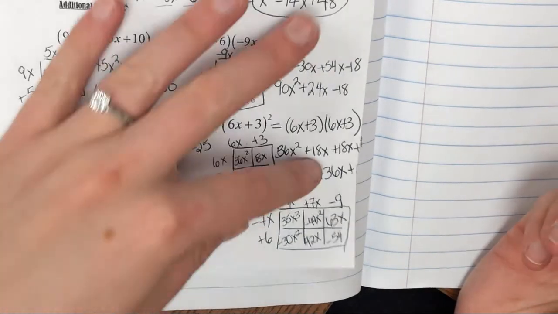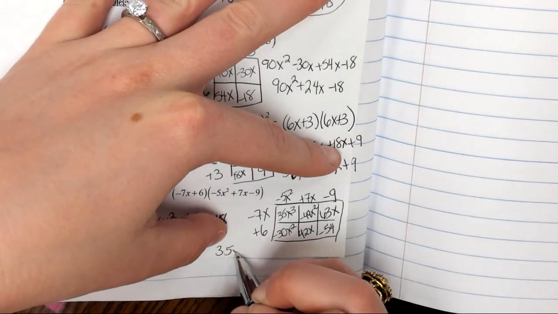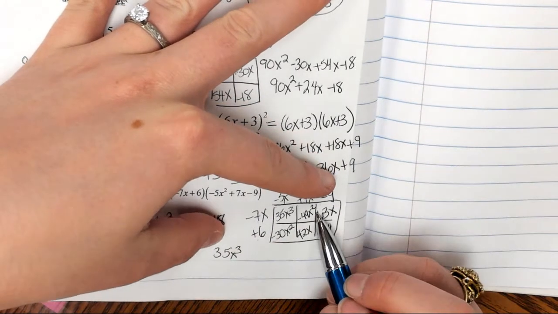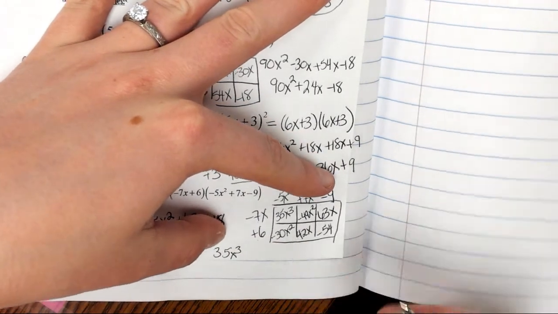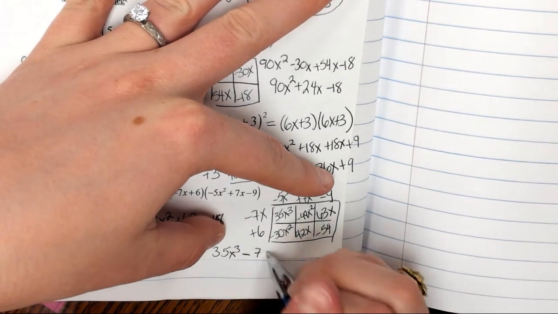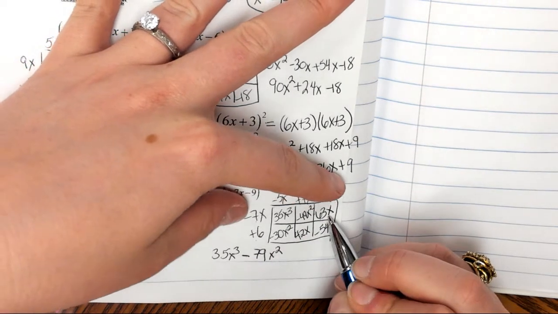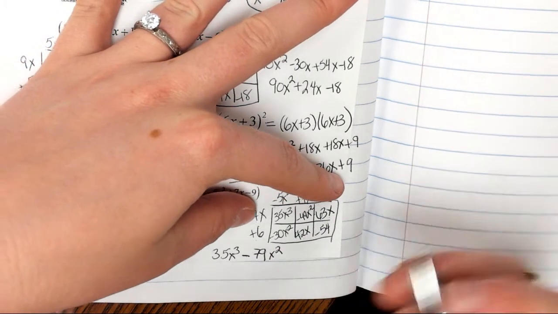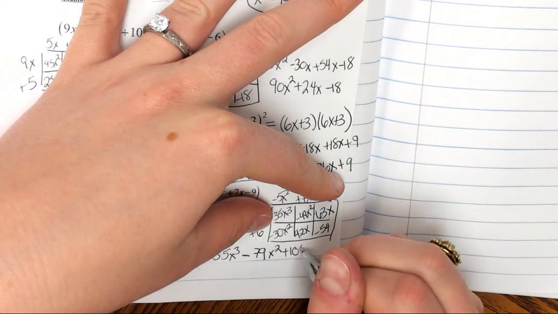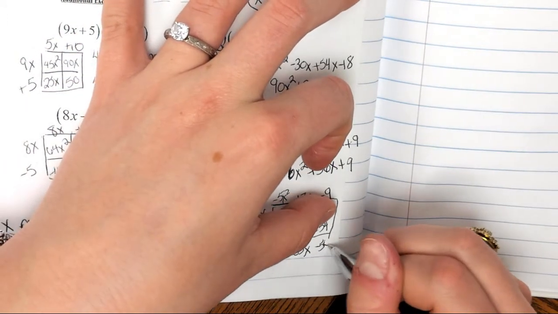So I would finally write this out. So that gives me 35x cubed. Negative 49x squared and negative 30x squared gives me a negative 79x squared. Positive 63 and positive 42 is going to give me a positive 105x. And then I have a negative 54 at the end.